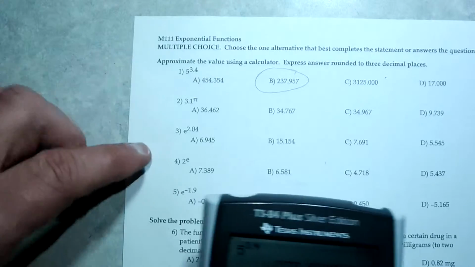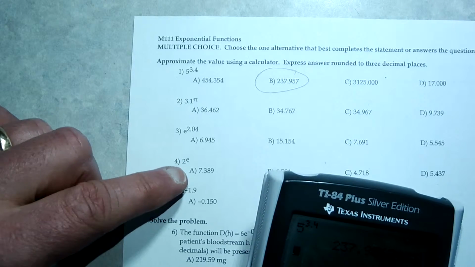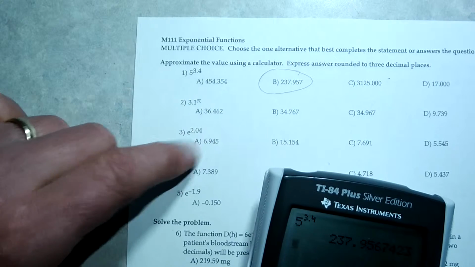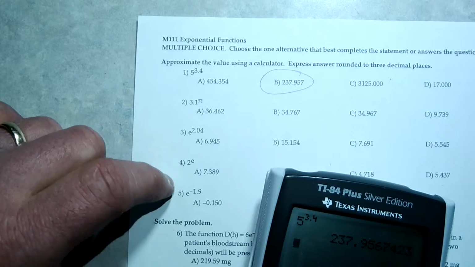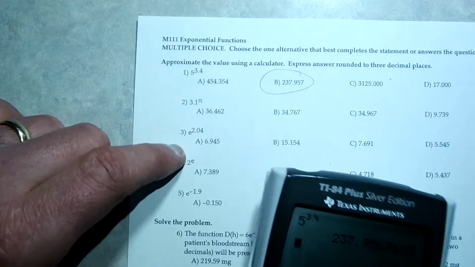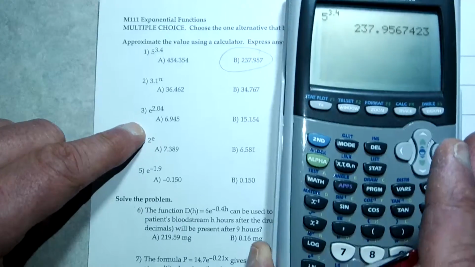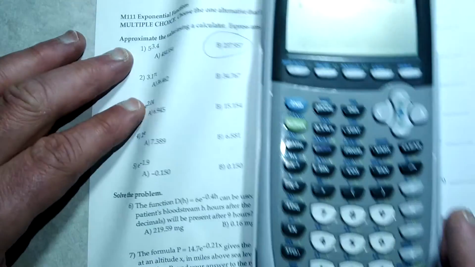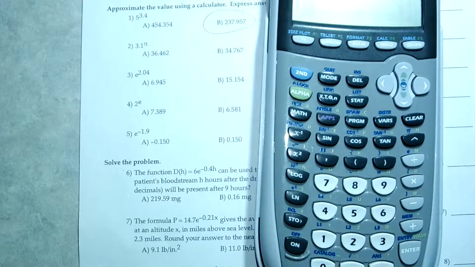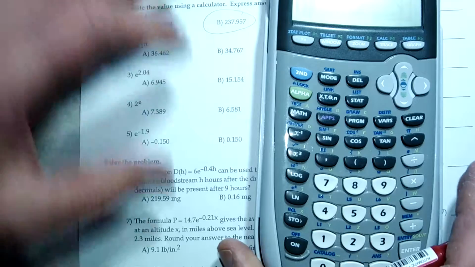If I tried to evaluate, for example, 2 to the E, or E to the 2.04, they actually require slightly different buttons. If you want to raise E to some power, then you could use this E to the X button right here. It's above ln, and we're going to talk about ln. That's the natural log, and that's actually going to come up in the next section. But for right now, we're dealing with exponentials in section 6.3 of our book. So we're going to use that button right there.